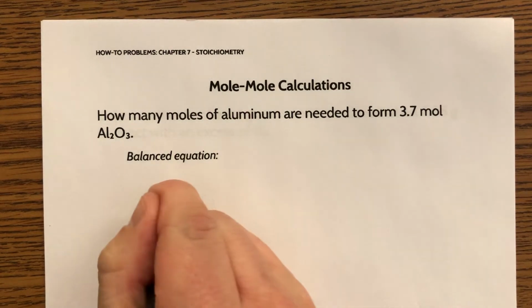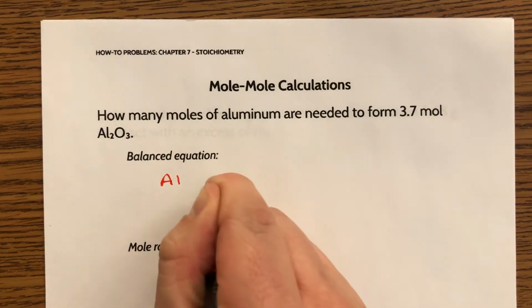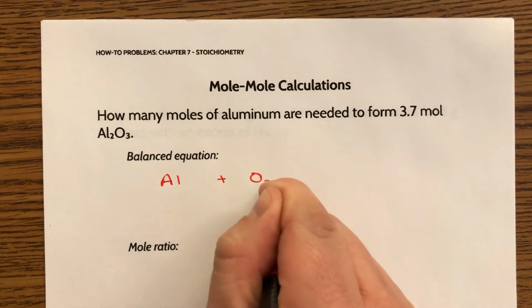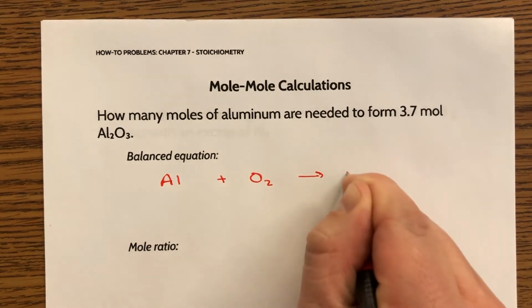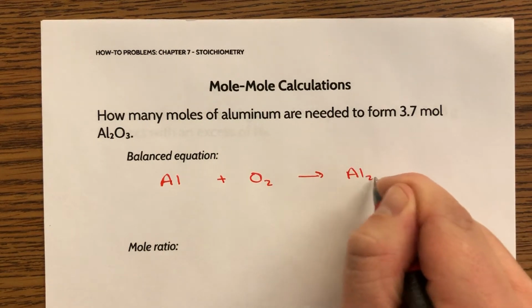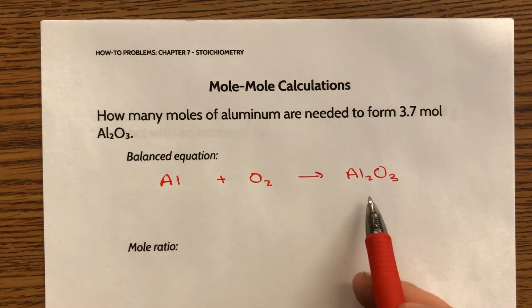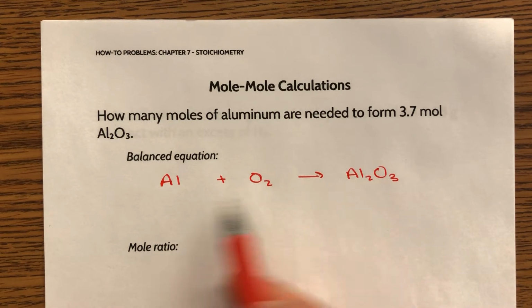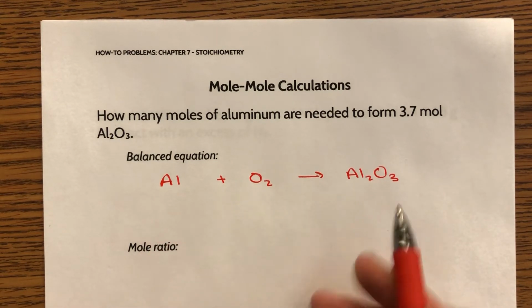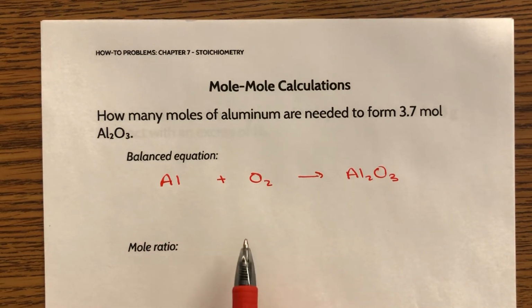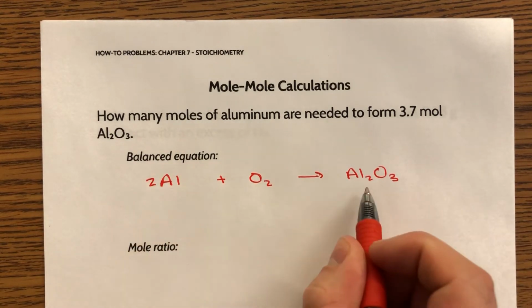So we have aluminum combining with oxygen to form aluminum oxide, okay? Based on this equation, it's not balanced, because on this side we have 2, we have 1, we have 2, and we have 3. So first thing we're going to do is balance out the aluminum. So we're going to have 2 aluminums and 2 aluminums.